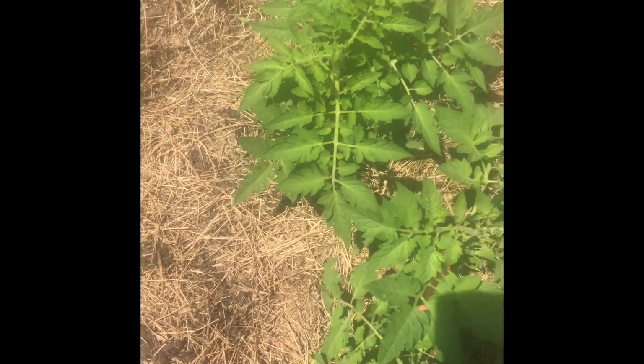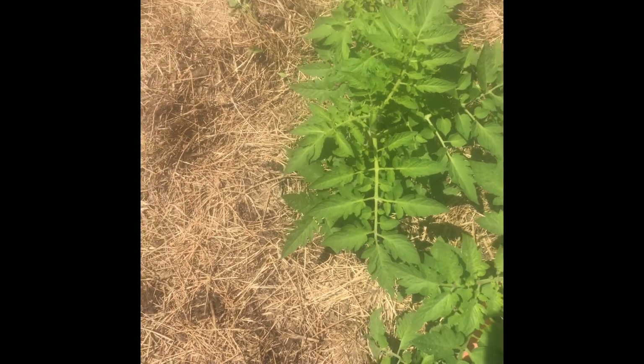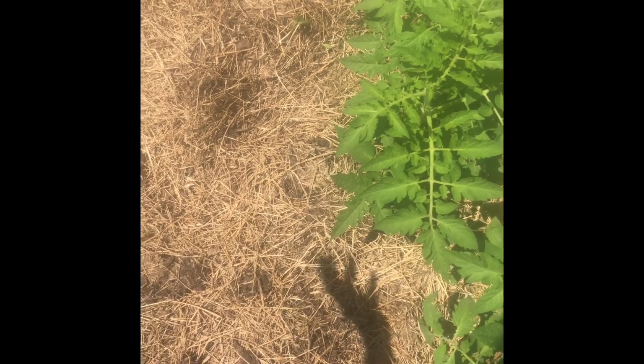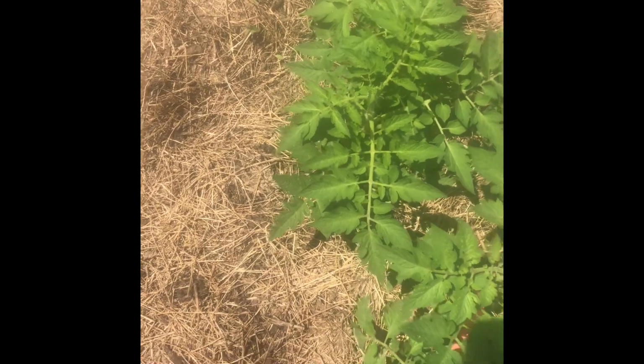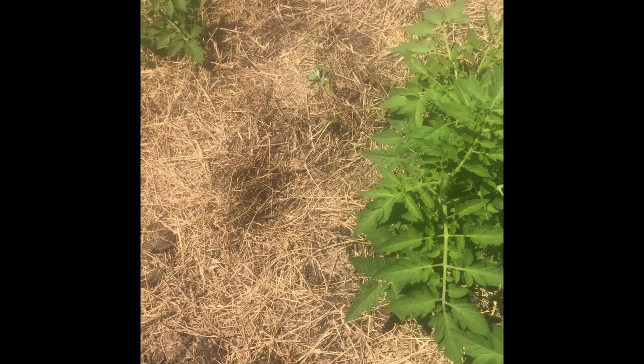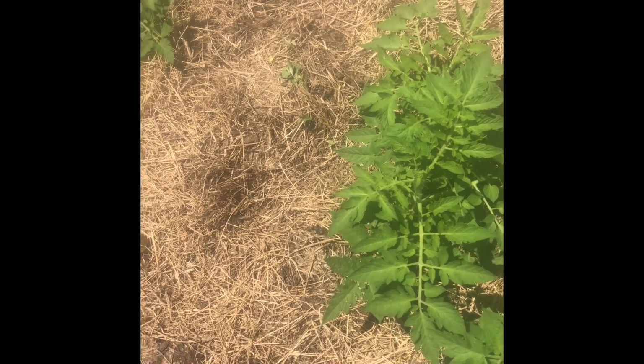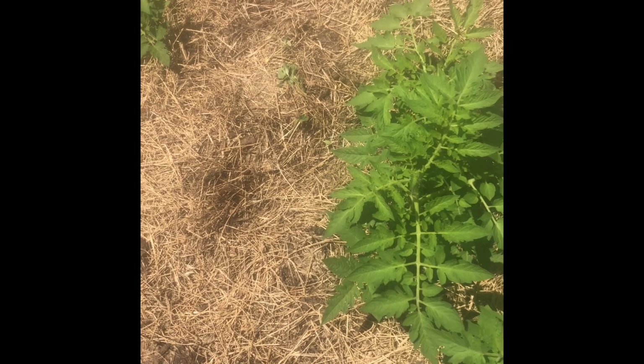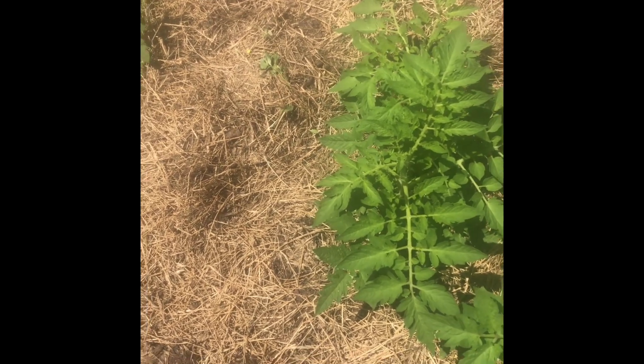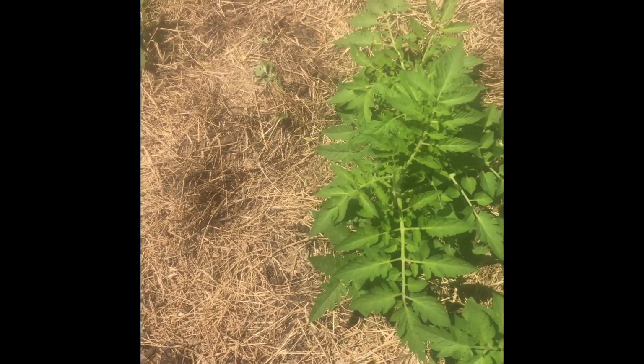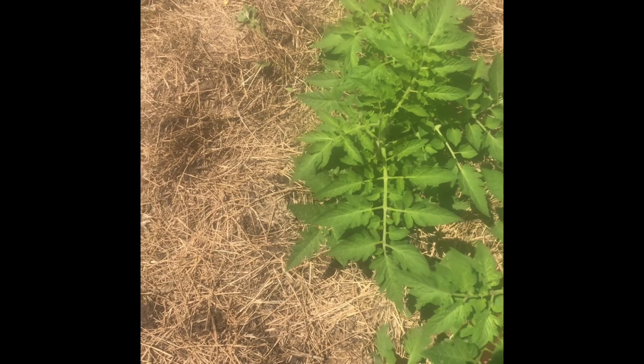I do all heritage plants, by the way, because then when I save my seeds, next year they will be even more acclimatized and ready for our soil, our weather, the sun that we have here. Your seeds work on being the best plant they can be in your climate when you save them. So I always do heritage heirloom seeds for all of my plants.